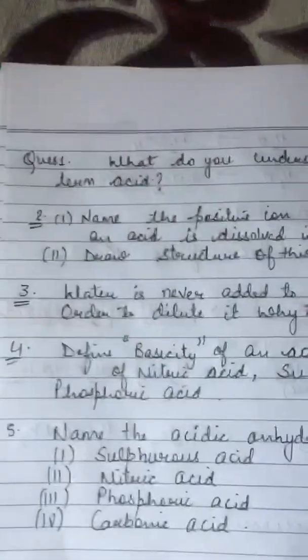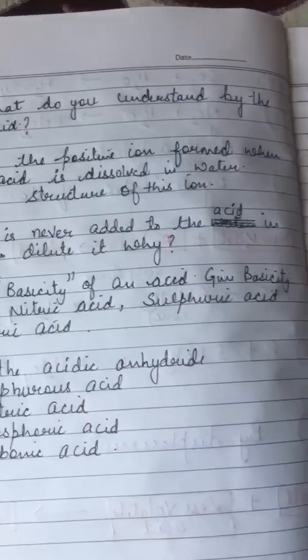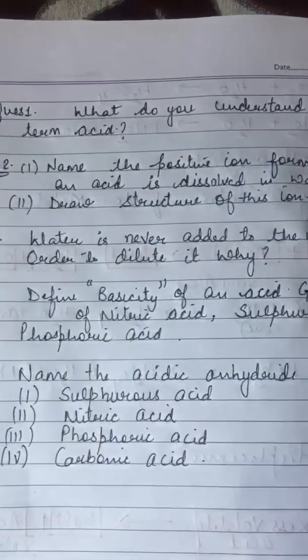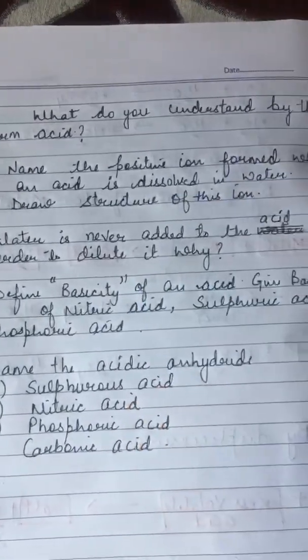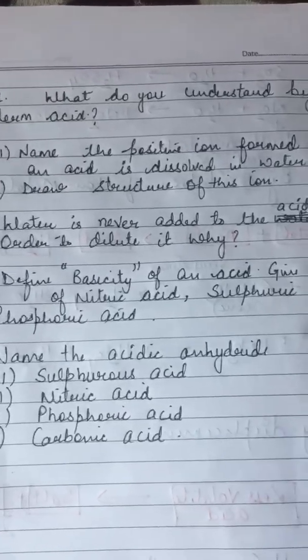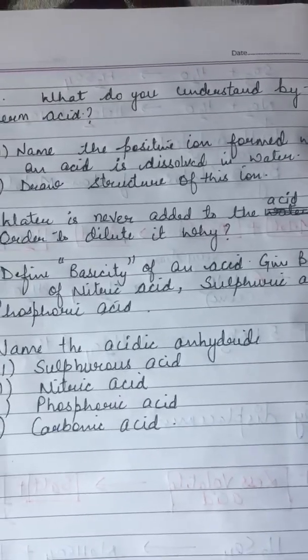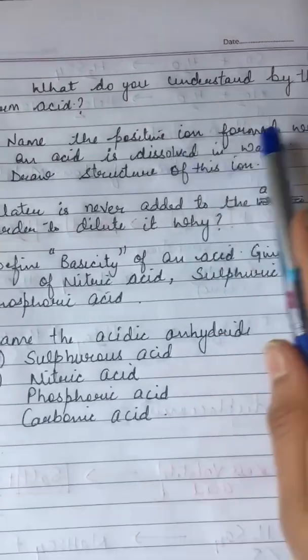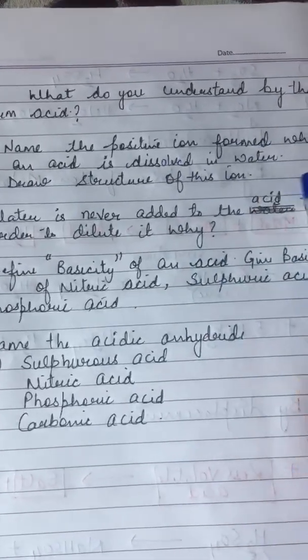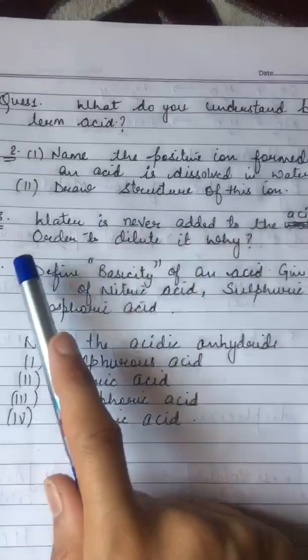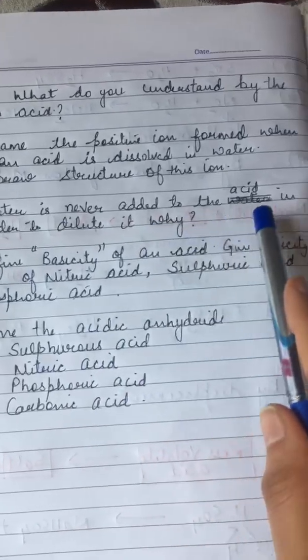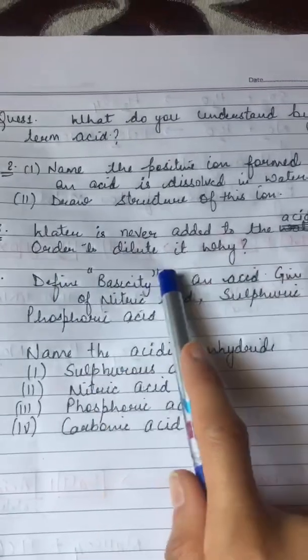Next, there are a few questions for you. First question, what do you understand by the term acid? Next, name the positive ion formed when an acid is dissolved in water. Draw the structure of this ion. Positive ion dissolved in water. You all know this. Next, water is never added to the acid in order to dilute it. Why?